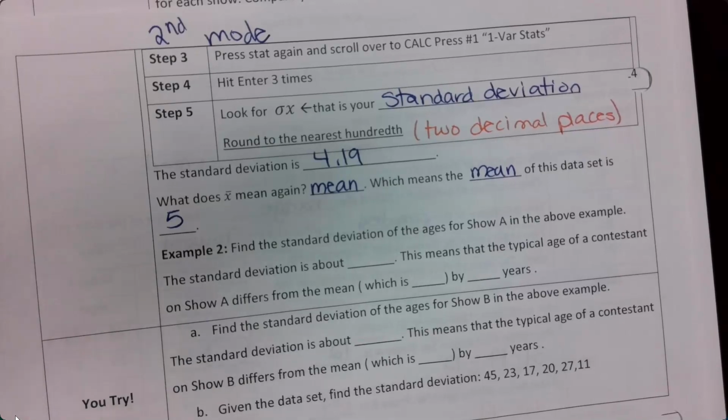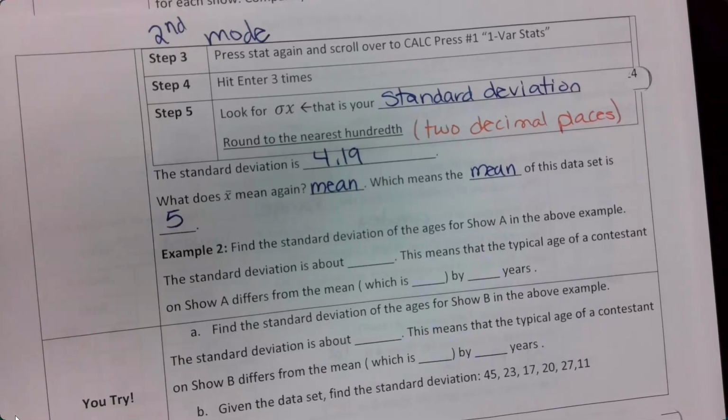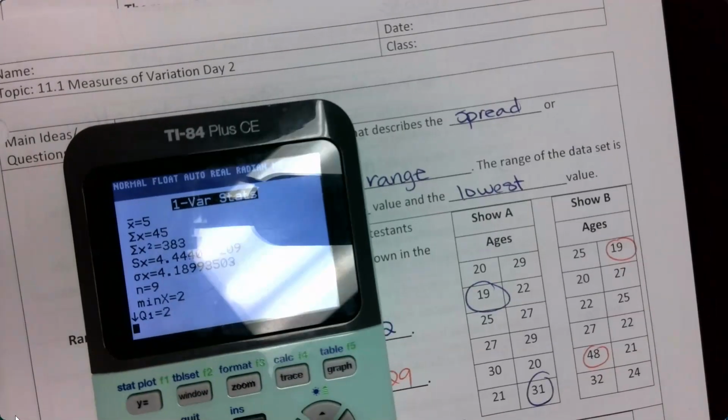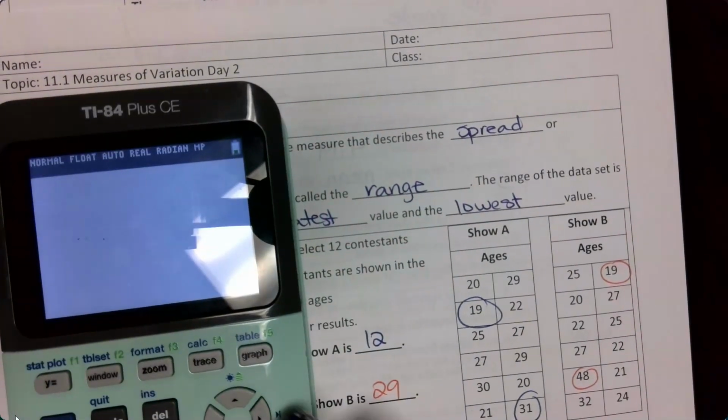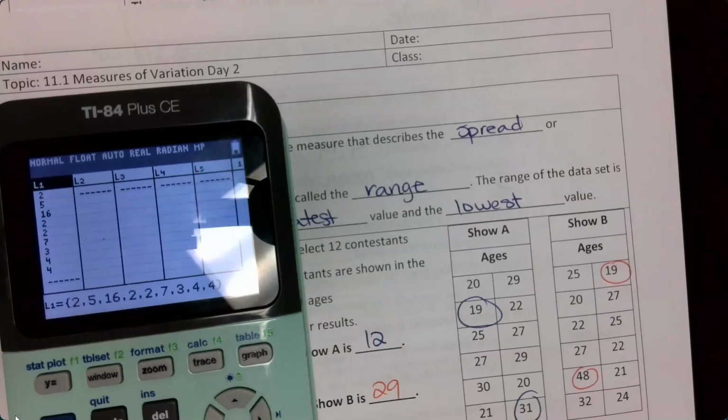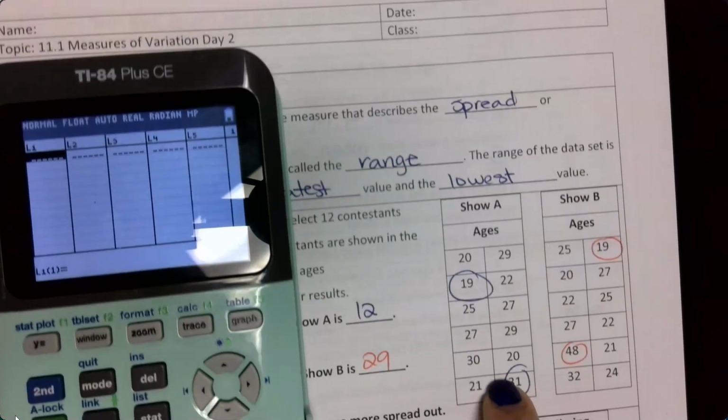So then I'm going to do a second example with you guys. It wants me to find the standard deviation of the ages for the first show in the example on the other side. So I'm going to flip over so I have those numbers. I'm going to go second mode to go back to the home screen. Then I'm going to go stat, and I want to edit. I'm going to clear out my list. So I arrow up, I press clear, and then I arrow down. And then I'm going to type in every age from this box.